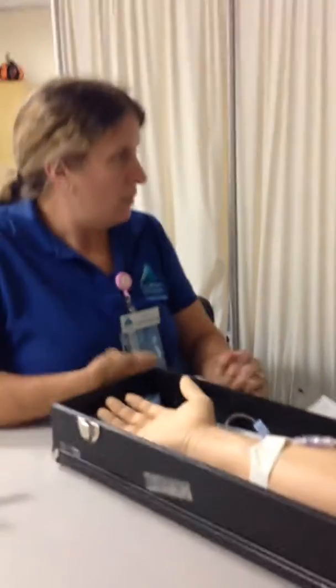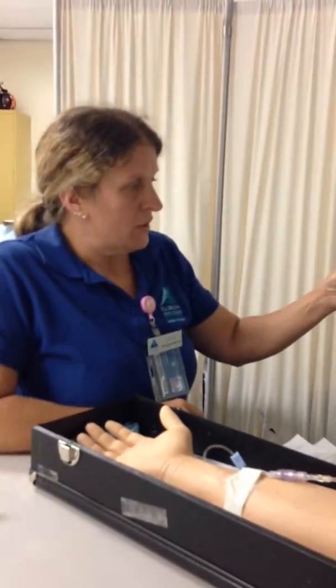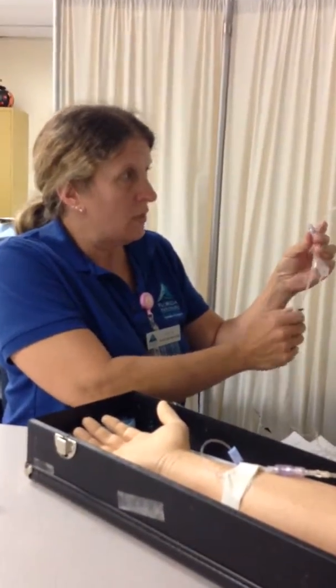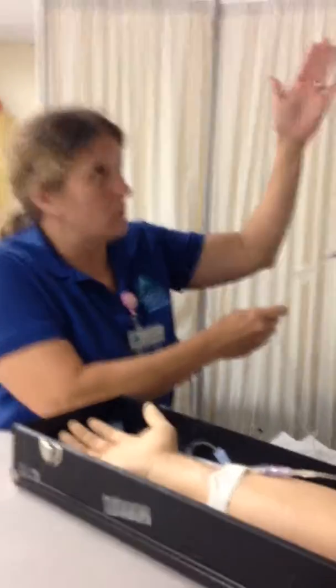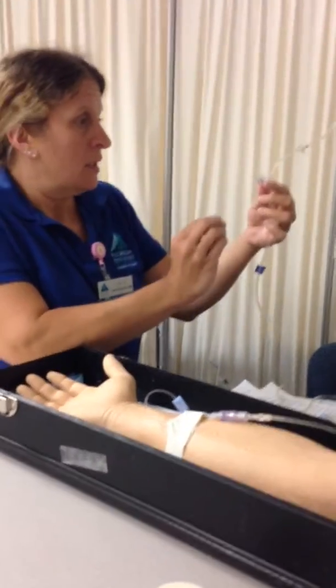I'm going to wash my hands and apply my gloves, and I'm going to use the first part, and the clamp is below it so that it will stop the normal saline, and it will start my antibiotic flowing. So I'm going to clamp this.